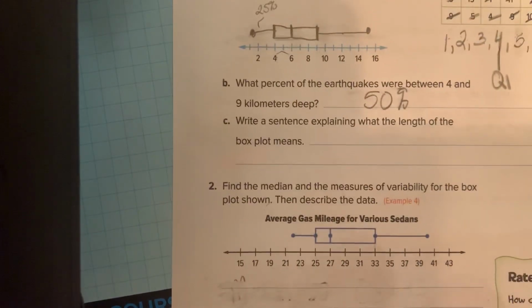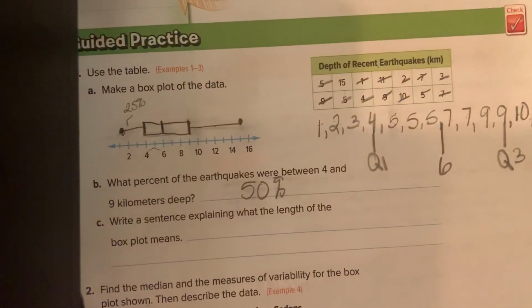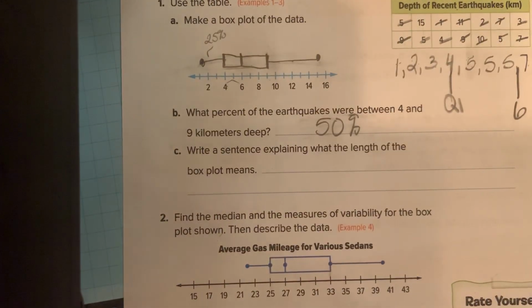My next question says, write a sentence explaining what the length of the box plot means. I want you to think about that, because it's just spread out data. It's not all around one certain number. Granted, we do have a few 5s and a couple of 7s and a couple of 9s, but overall, our data is really spread out. And that's what we're looking for. If it were all close together, that would mean it is all around one or a couple of numbers. In this case, it's spread out data because it ranges from 1 all the way up to 15.